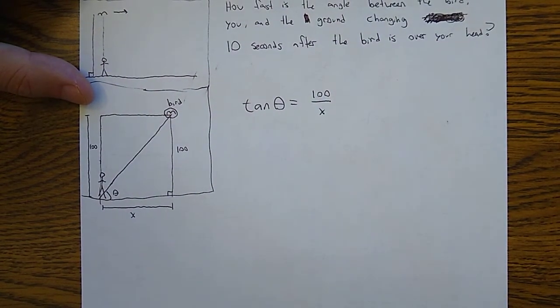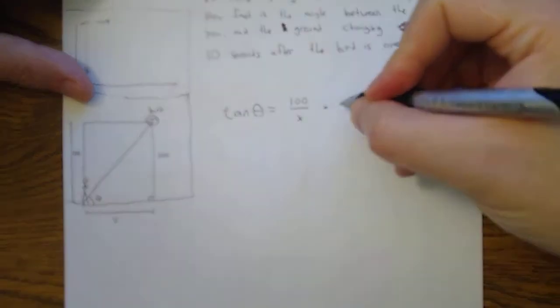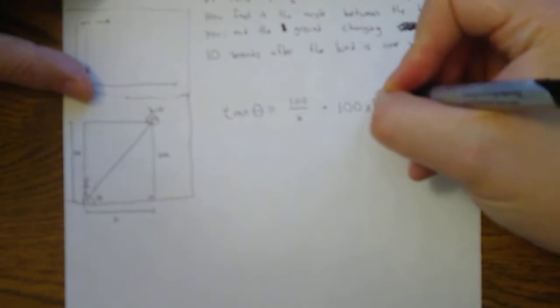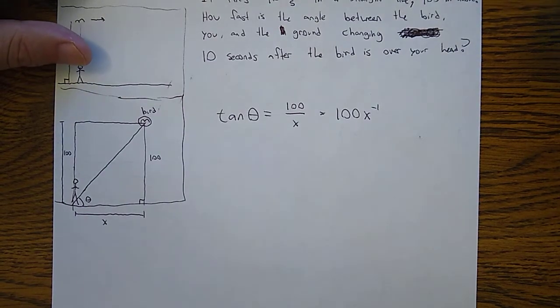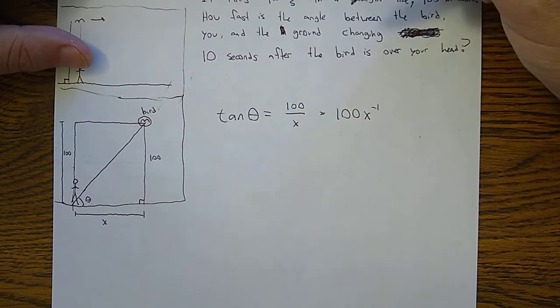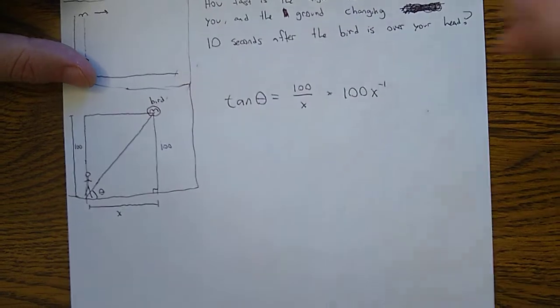So here's my equation, and I am about to do calculus, so let me put this in a friendlier form so I can take the derivative easier. Let's take the derivative of both sides with respect to t now.